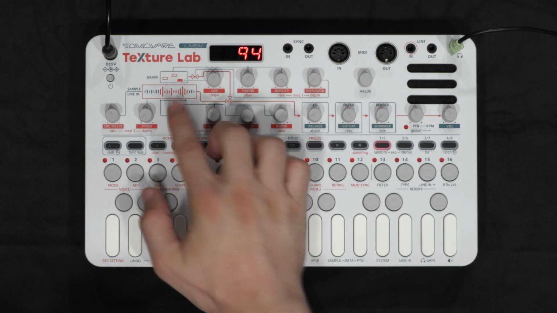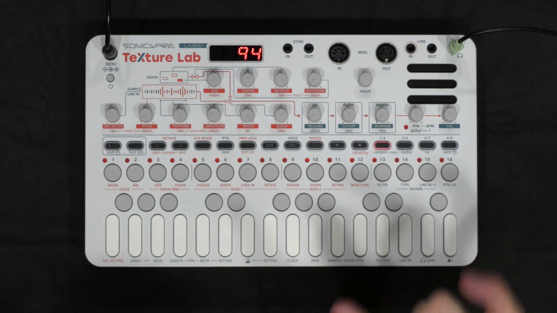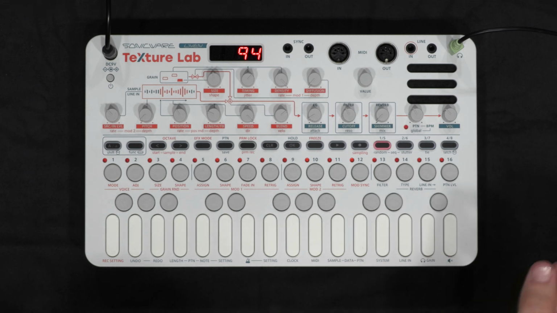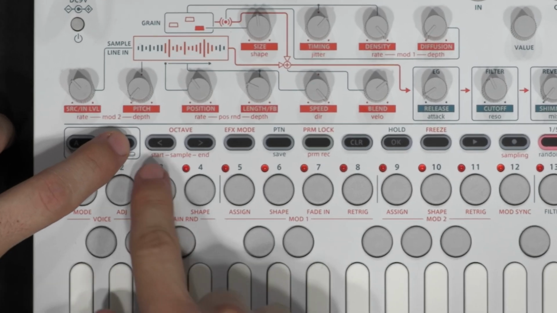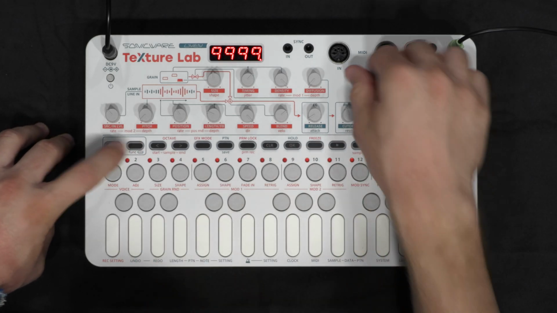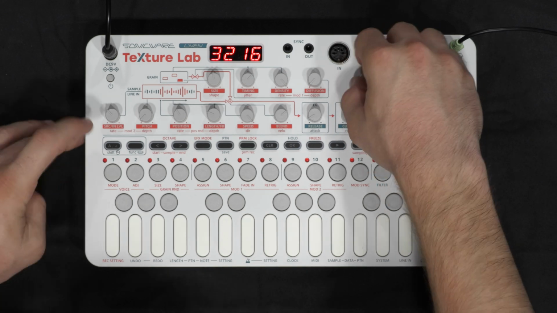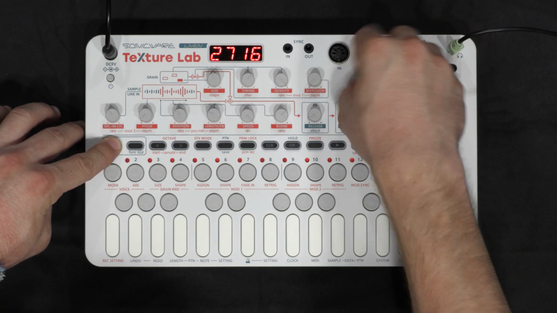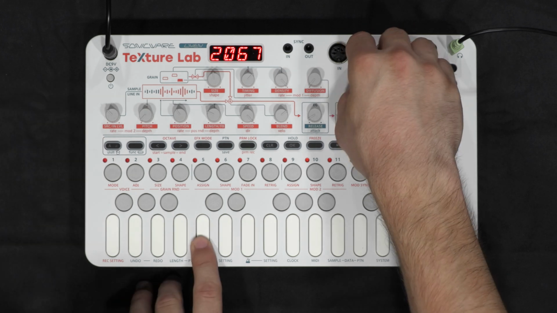And if you want this position knob to scan only through a part of the sample, you can crop the beginning and the end of the sample with function and start sample or end sample. Let's say we want to crop the end, you can change the value with the value knob. You can use the shift button with the value knob to go by higher amounts.